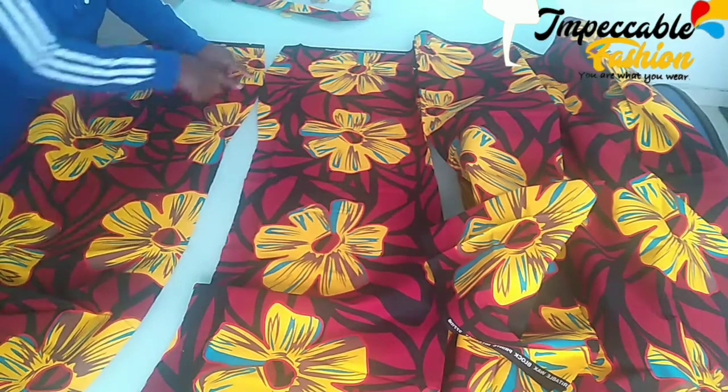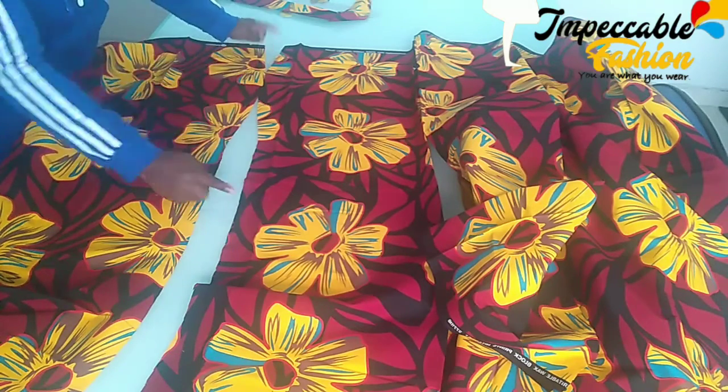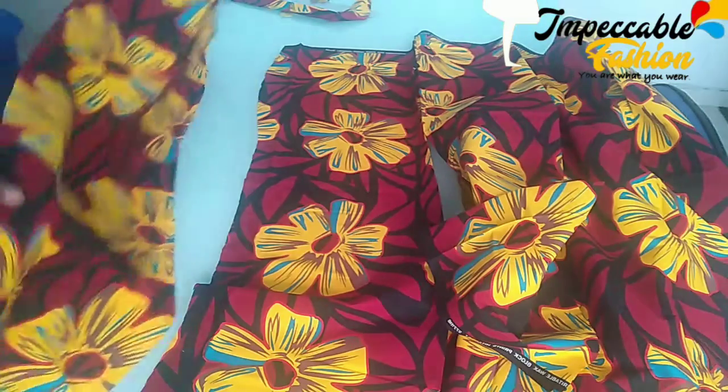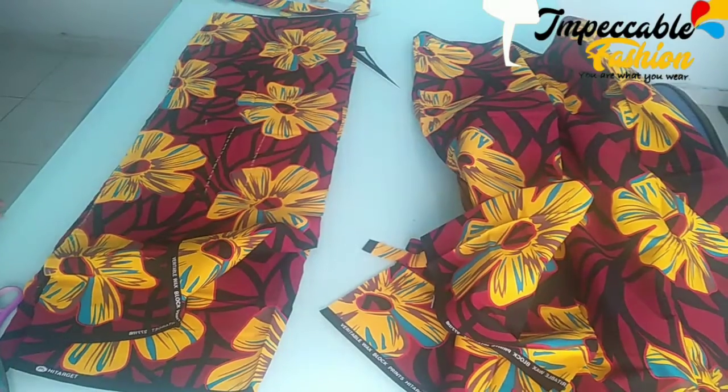So you can see the hip area, sorry, the bum bum area where the zipper is going to enter. You can see the shape. So that is what we want to achieve, so that it is going to accommodate the bum bum.